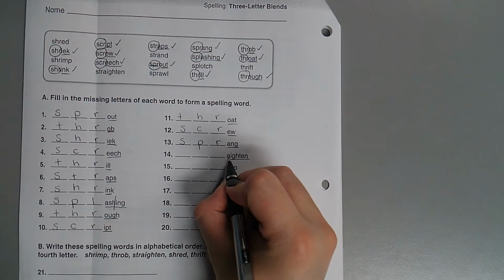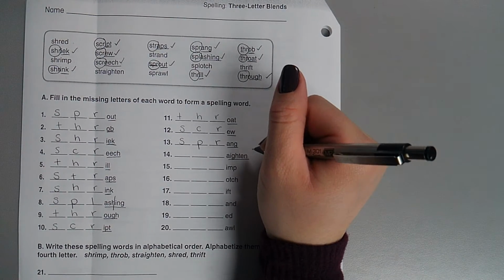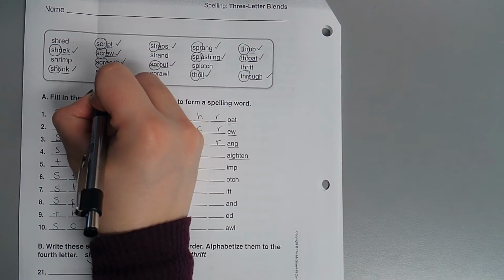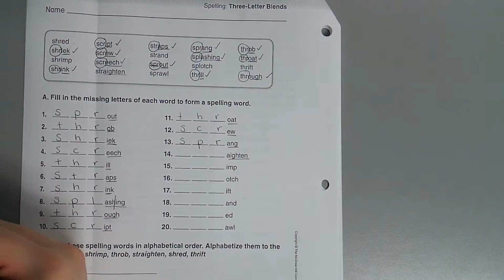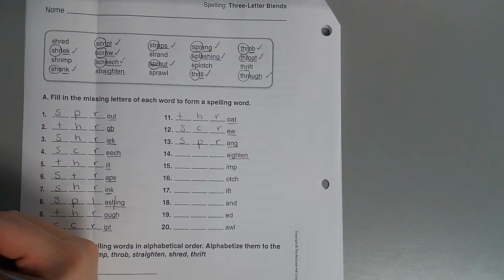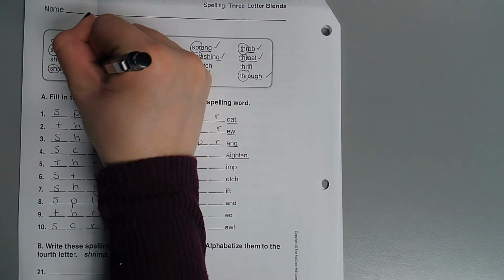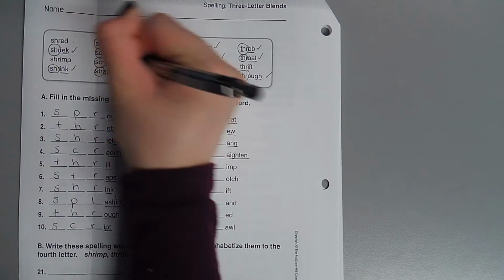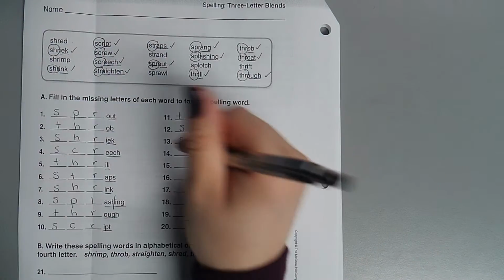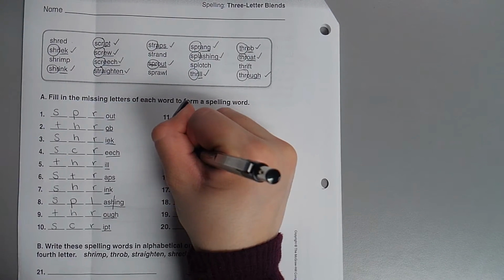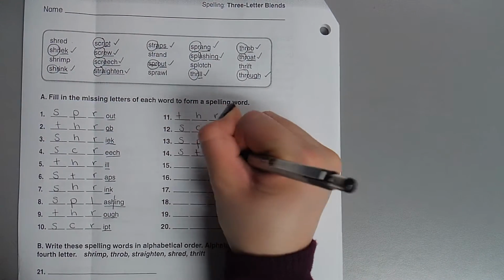So aten. The same ending as that for a spelling word would be straighten. So we have the S, T, and R, which was what we said sounds like stir, straighten.